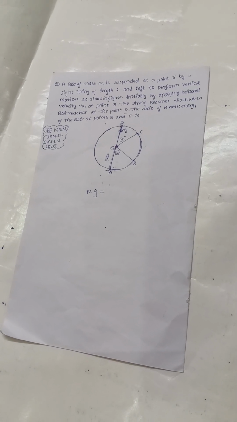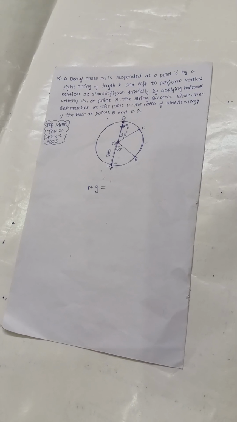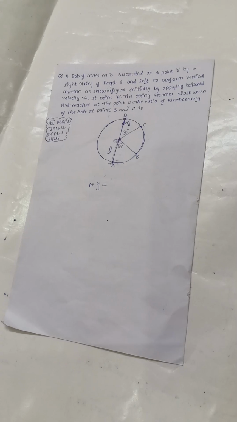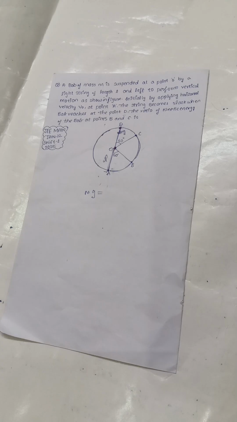Now we are solving a question from JEE Main 2025. A bob of mass m is suspended at a point O by a light string of length L and left to perform vertical motion as shown in the figure. Initially, by applying horizontal velocity v0 at point A, the string becomes slack when the bob reaches point D. The ratio of kinetic energy of the bob at points B and C is?